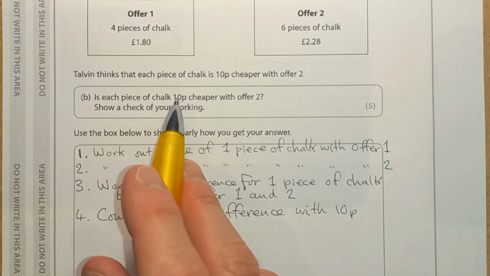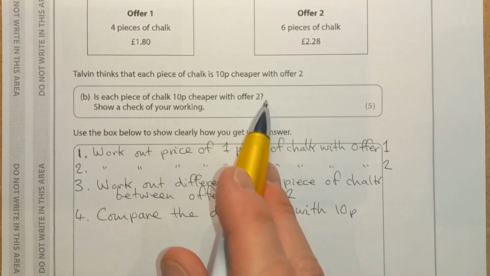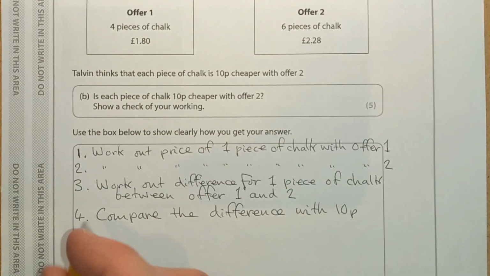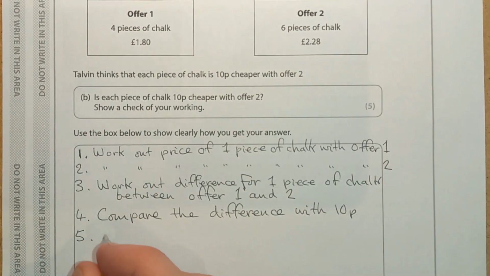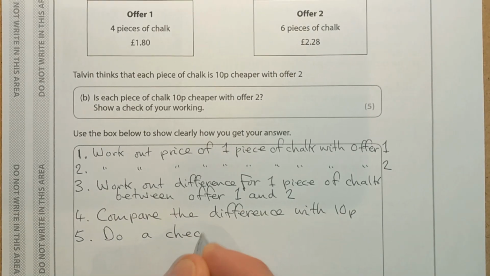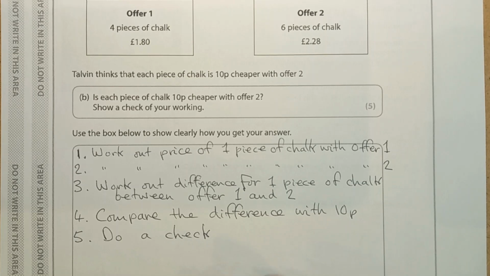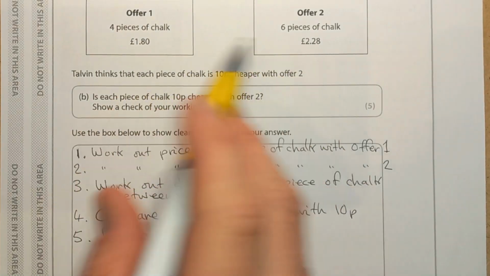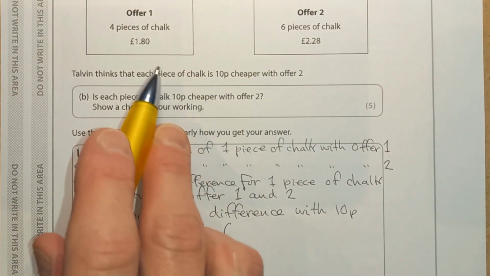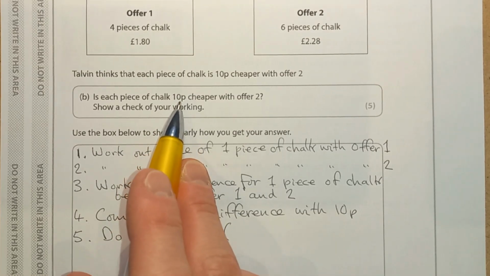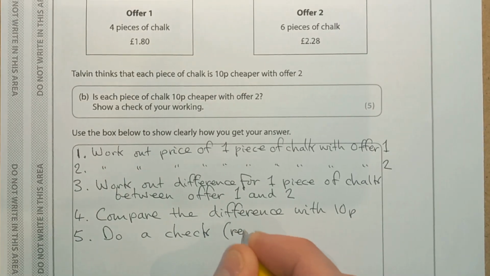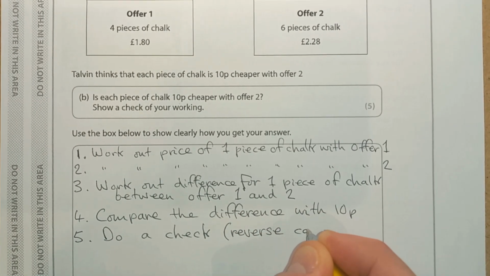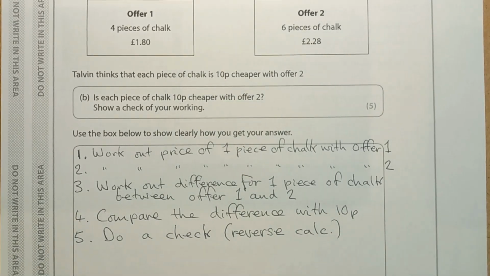Is each piece of chalk 10p cheaper? In other words, is the difference between them equal to 10p? And right at the beginning I said I know my last mark is going to be to do a check. We don't always know until we've done it, but I think if I did an estimate, it won't be so good because we're trying to compare them very precisely. If we round, it's not going to be precise enough. So the check I'm probably going to do is a reverse calculation, but we'll see when we get there.